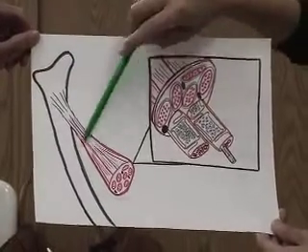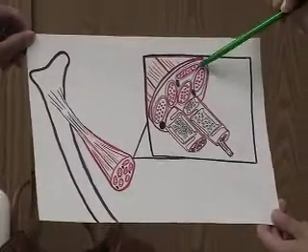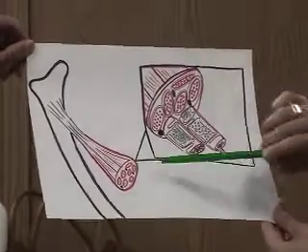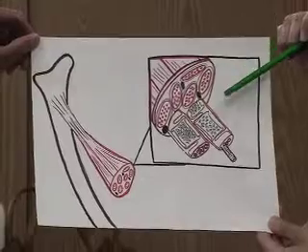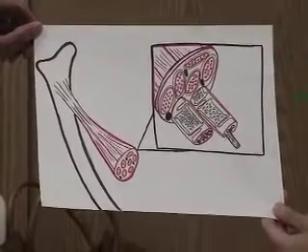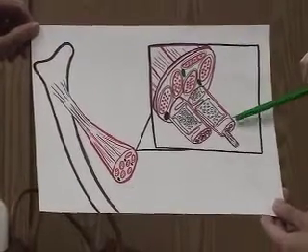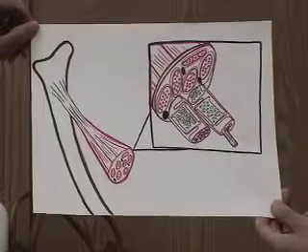And here's the actual muscle, which is made up of fascicles inside, and the fascicles are made up of myofibers, which are then made up of the filaments, of thick and thin filaments.